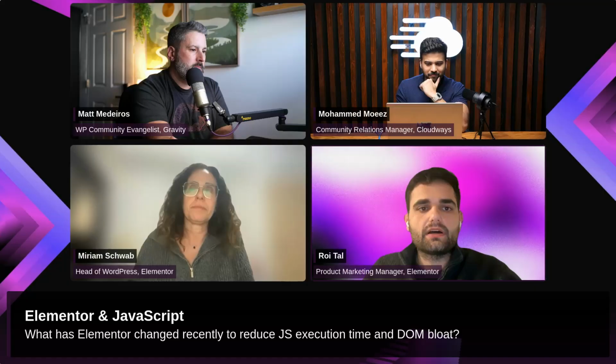So one thing we did in the last 2 years is improve asset loading in general, which is something we always do. So making sure that our scripts and styles load conditionally only when they're needed, rather than globally. So it's really part of conditional loading. We also did that with CSS. So CSS is also something that conditionally loads always on all Elementor sites, as well as element caching.